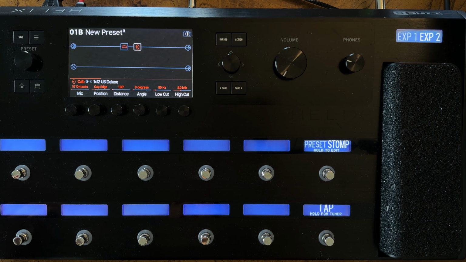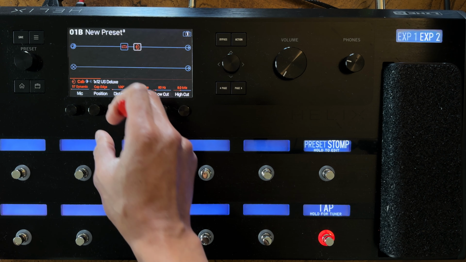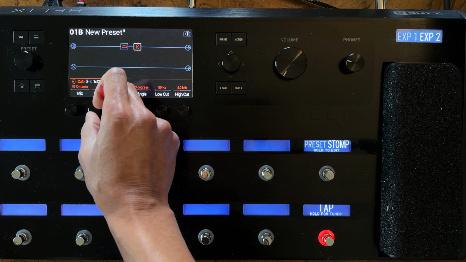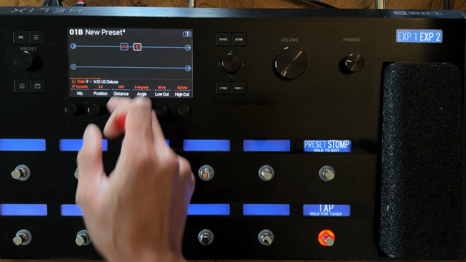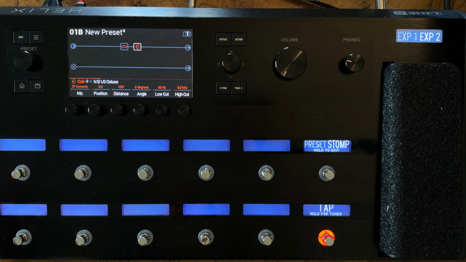When I go to the bridge pickup, it's a little bit spikier, a little bit mid-range heavy. So depending on the type of tones that I'm going to be using or what I'm going to be playing, I might want to darken that tone up a little bit. So I'm going to move the mic a little bit away from the center to darken the tone a little bit on the 57.